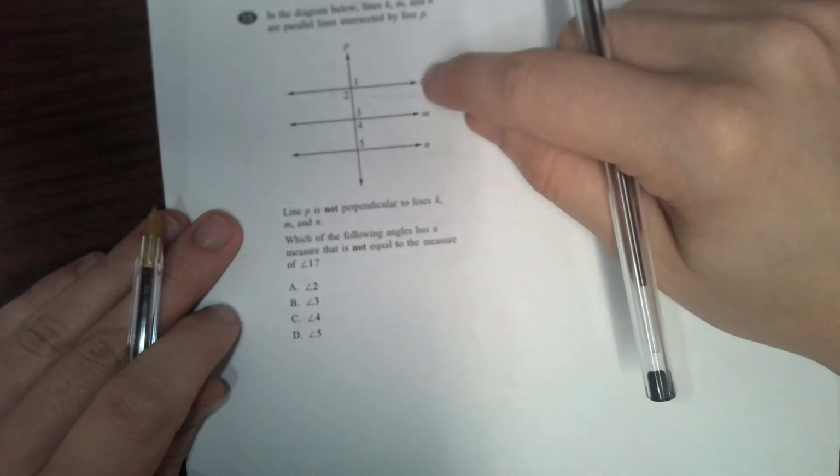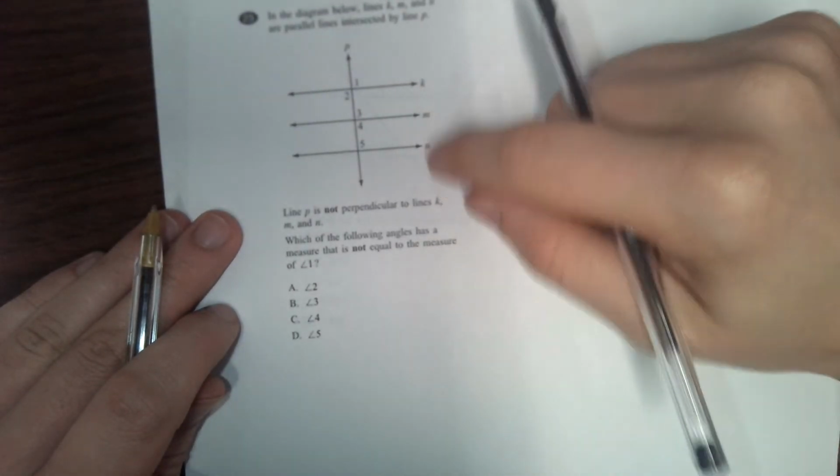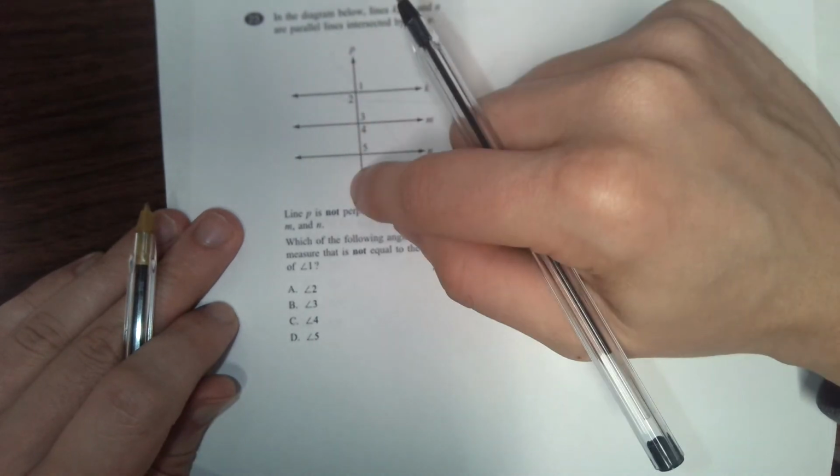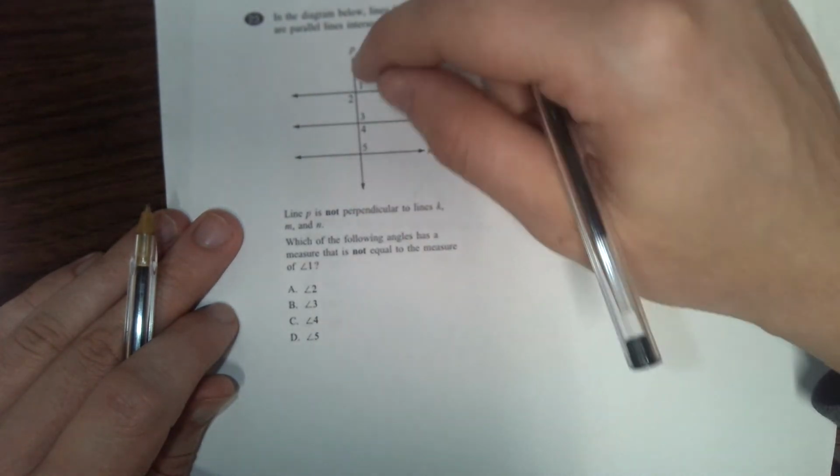All right, 2 more. I apologize if this video is kind of long. All right, so we got 3 lines here, K, M, N. They are all parallel, which is given. And this line is not perpendicular. So what that means is that they're not all 90, like they were in the runway question. So here in the runway question, these became all 90 degrees, so they were all the same essentially. They're telling us that that's not going to happen here.